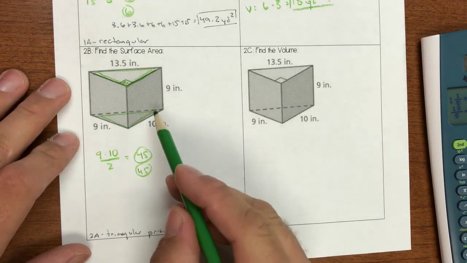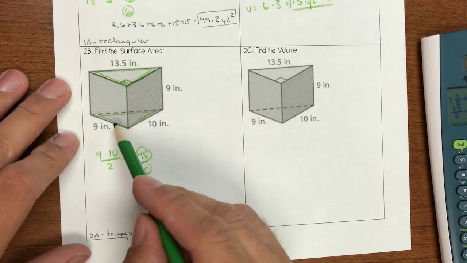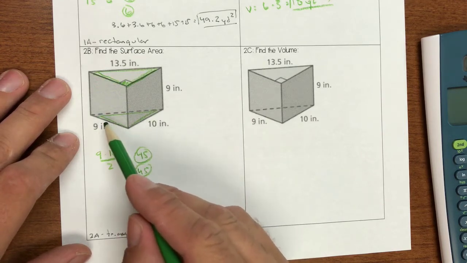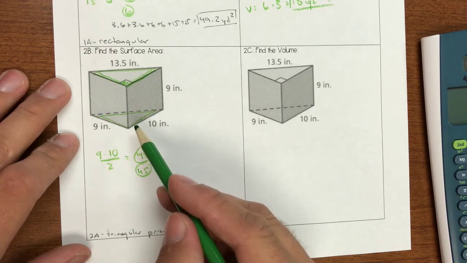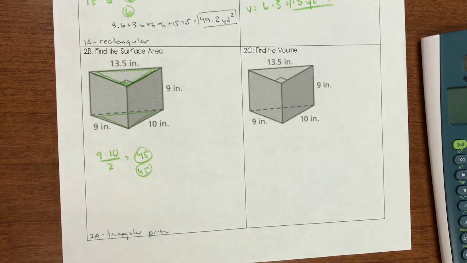A lot of you made a mistake that you thought both of these sides were 10. I'm not sure why. I thought the picture was pretty obvious that this is 9 and this is 10, but if you just assumed they were the same, that caused some of you to make a mistake.